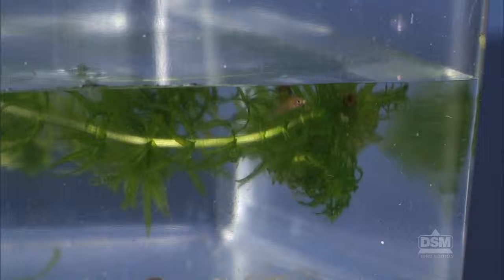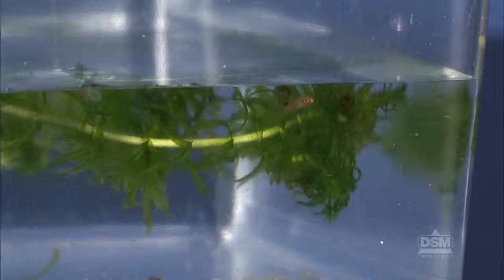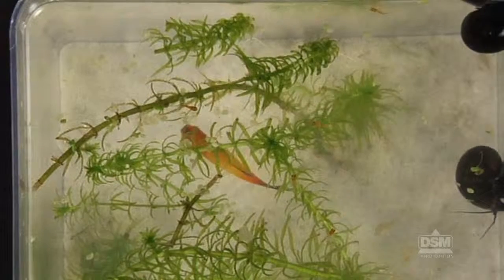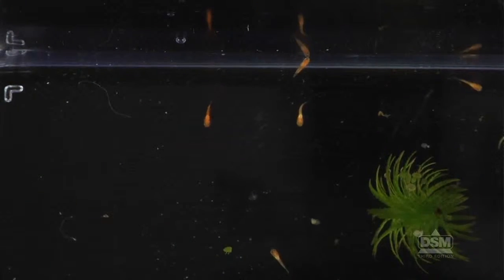Next, ask students to note where the platy fry are hidden within the anacharis leaves. Explain that the fry hide in plants to avoid being eaten by other animals, including adult platys. Finally, tell students to check their tanks every morning for new fry. If they see them, they should bring them to your attention so that they can be moved to the nursery.